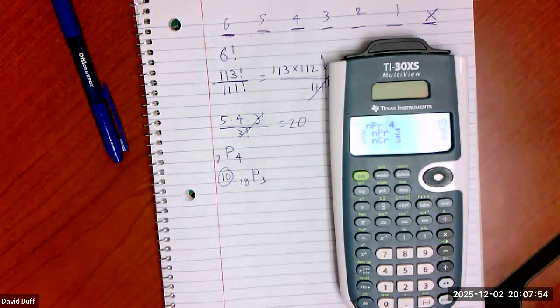So there are way more permutations than combinations. Because in a permutation, ABC, ACB, BAC, BCA, CBA, and CAB are all different. So those 3 letters have 6 different ways to be expressed, right? Permutations will tend to be pretty big numbers, right?